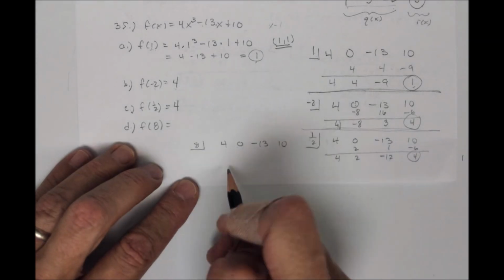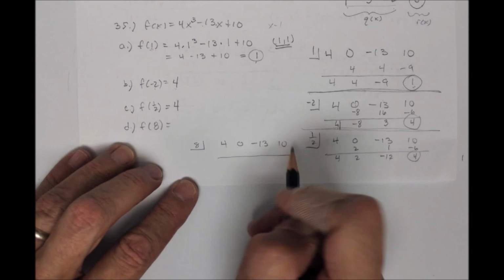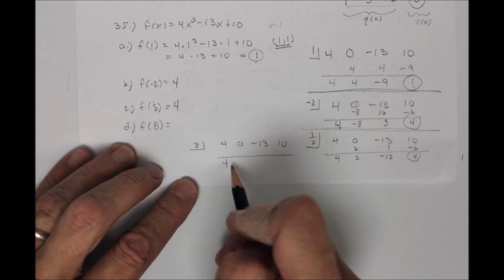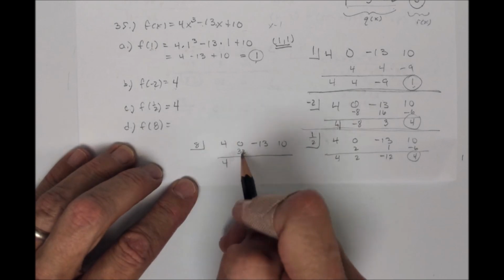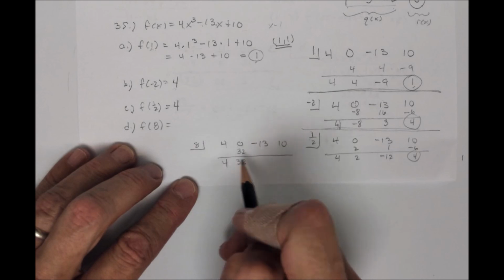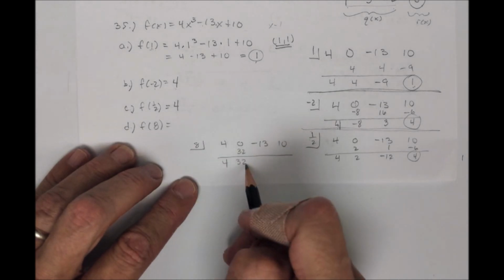All right, so now, let's see if I can squeeze this in. Bring the 4 down, then you multiply, that's 32. Then you add, that's 32. Then you multiply, let's see, that'd be 64 and 20, 256.